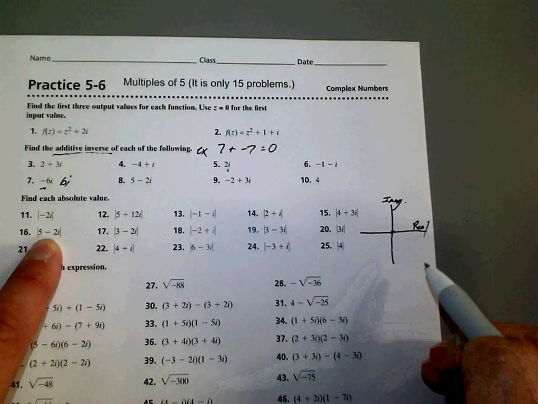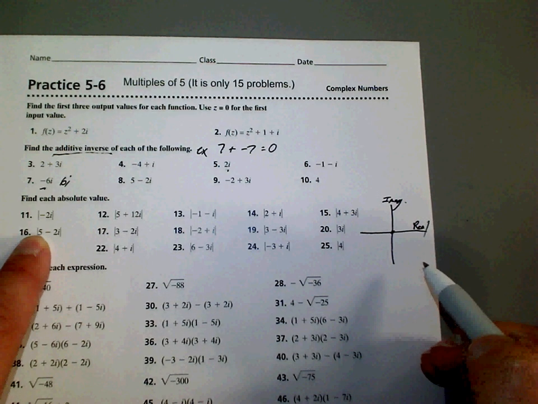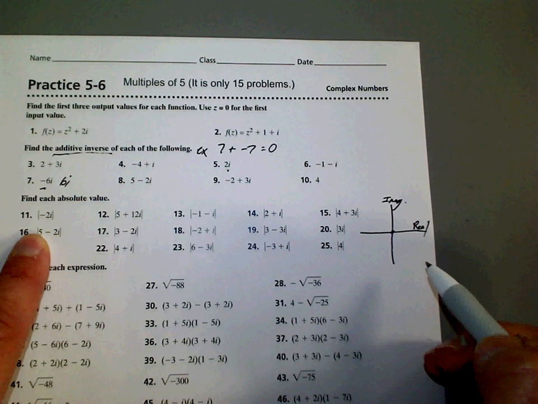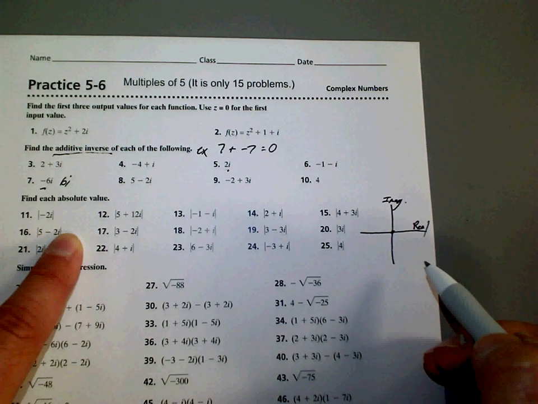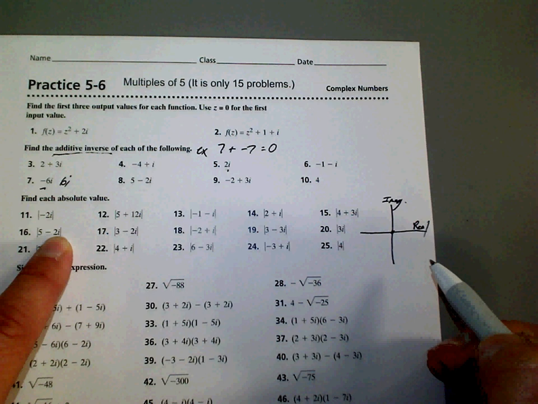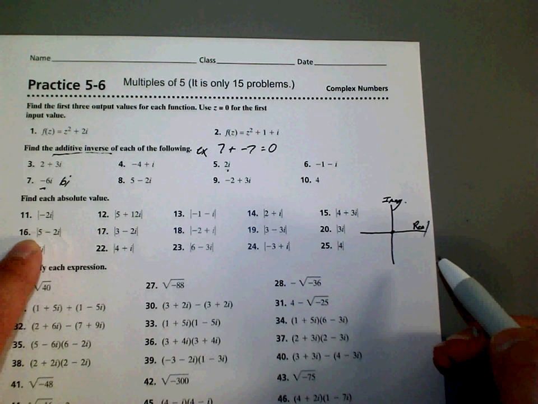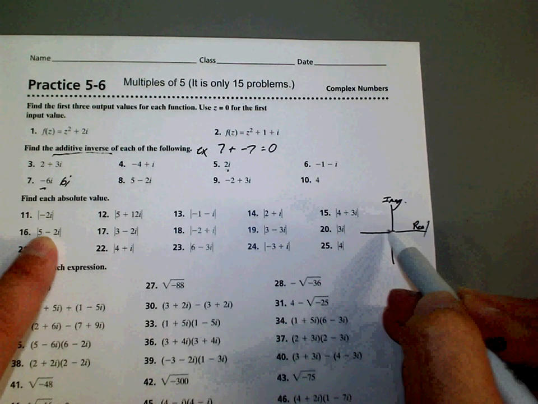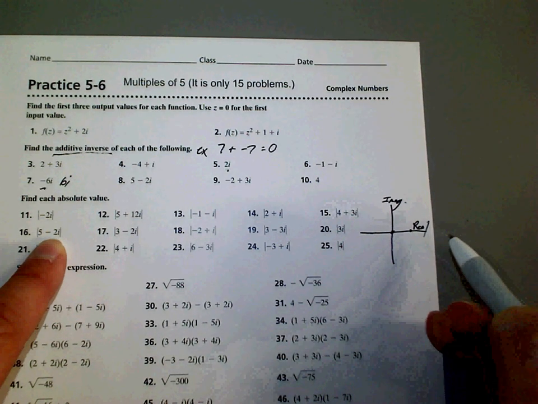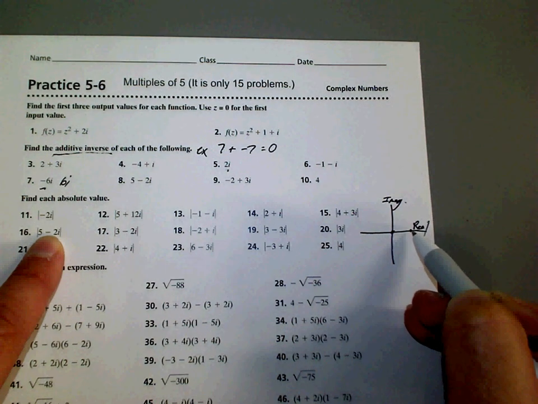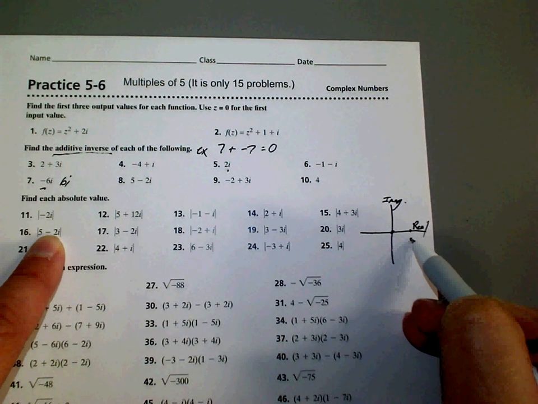16 has 5 real parts. On a complex number, Jaden and Josh, y'all missed this yesterday. The first part, 5, that's the real part of the number. The negative 2i is the imaginary part of the number. They call it complex because it has both parts. So 5 minus 2i, would go 5 out on the real. I'm just going to say it's right there. And 2i down. So imaginary parts are 2 down. So it's somewhere in here.